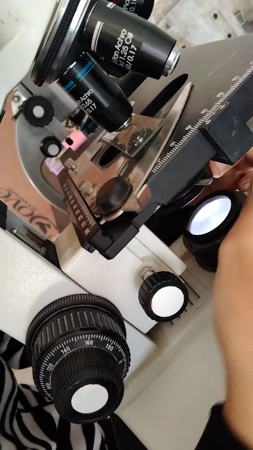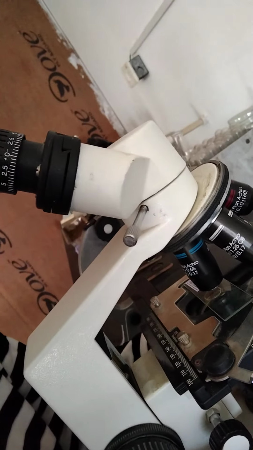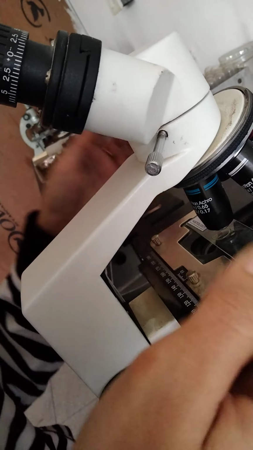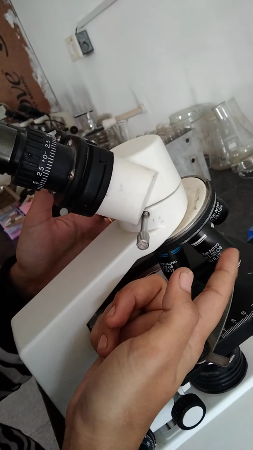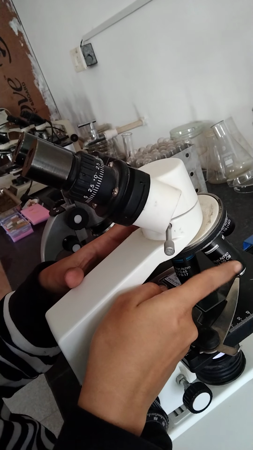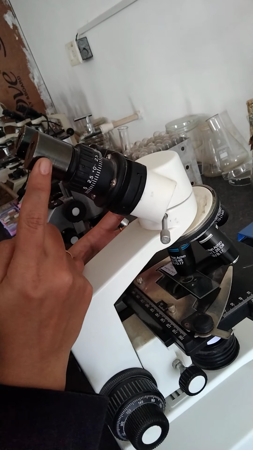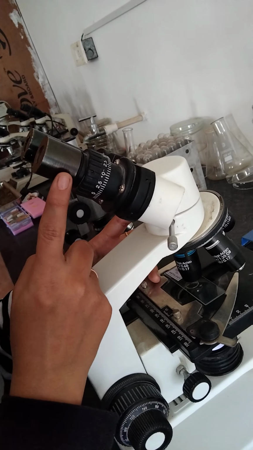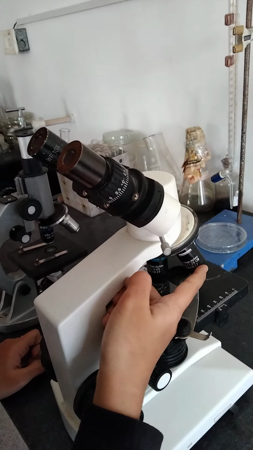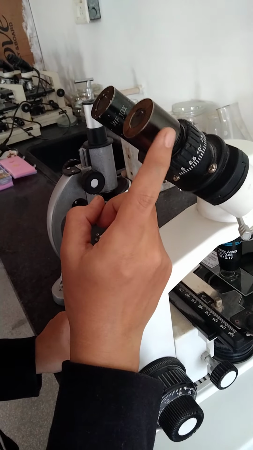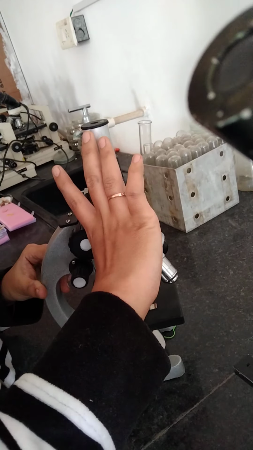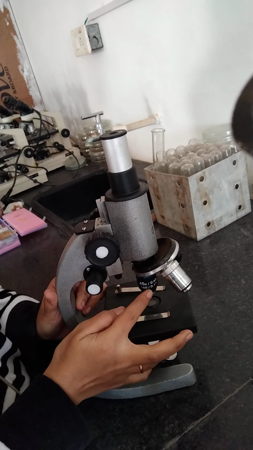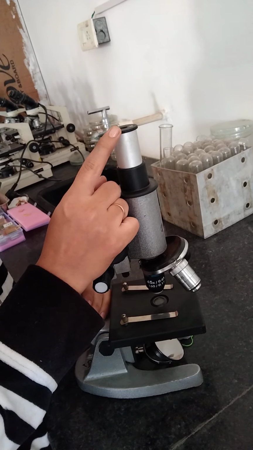Okay. Then next one, body tube. As you can see, it is a hollow cylindrical tube. This is known as the body tube, right? It is a hollow cylindrical tube in which the light passes from the objective lenses. These are the objective lenses. Through the body tube, the light is going to come out from the eyepiece, right? At the bottom of the body tube there is the objective, and at the top of the body tube there is the eyepiece. So you can see this is the hollow cylindrical tube, this is the objective lens, and at the top of the body tube there is the eyepiece.